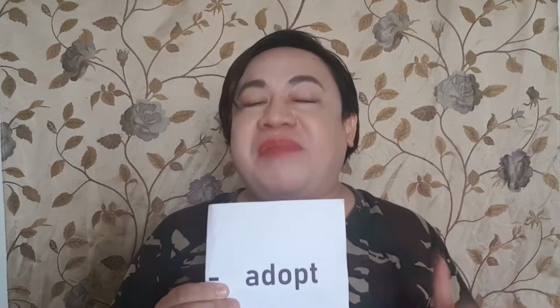Or you'll say the godparents adopt the godchild whose immediate family members are living in a foreign country. So it's like accepting responsibility, taking ownership of the responsibility to raise that particular child or to take care of him or her.